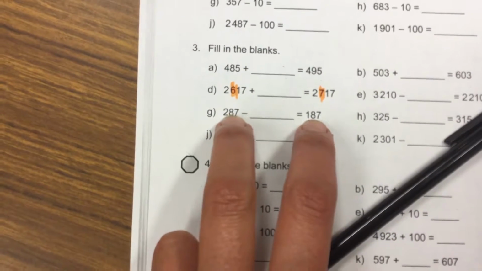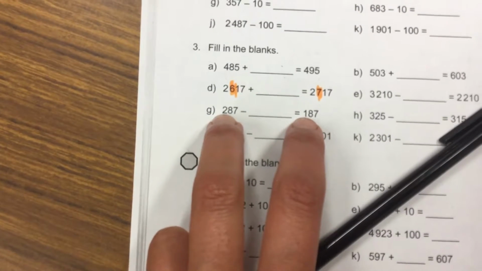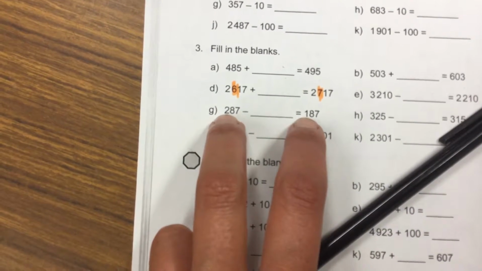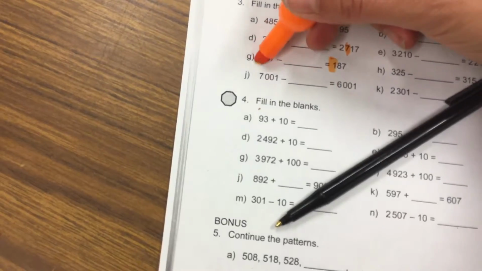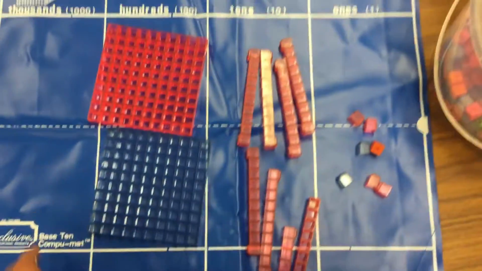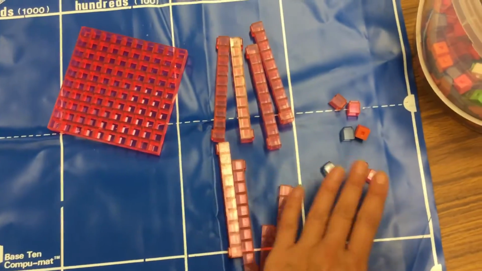The tens columns are both eights. So nobody's touched them. But the 2 and the 1, those are different. So I'm suspecting that it's the 100. Let's see. If I take away 100, do I get 187?